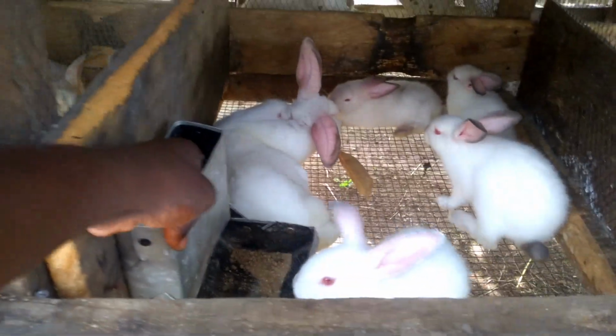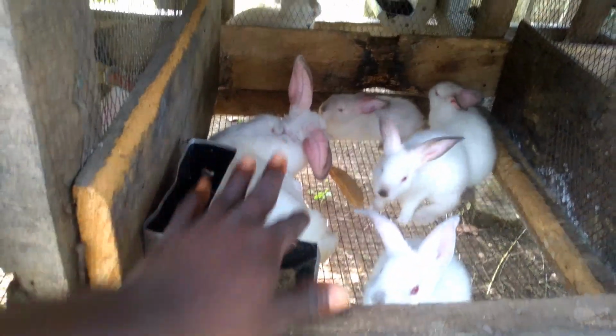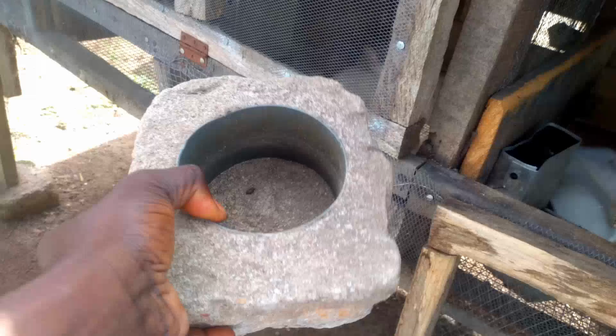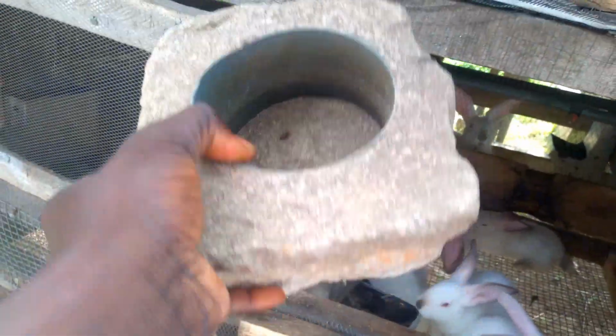And let me just talk a little bit about the feeder and the drinker. Here is a J feeder. You can use a J feeder for this rabbit hutch system. You can also use the concrete feeder, for both your feed and your water as well.